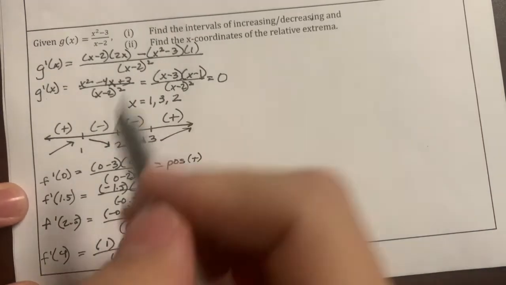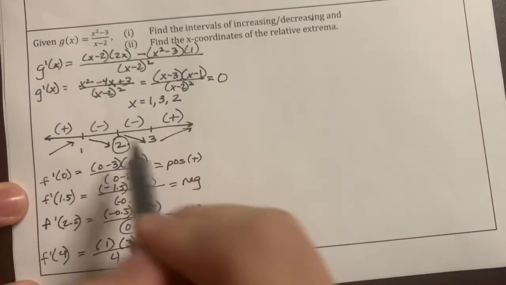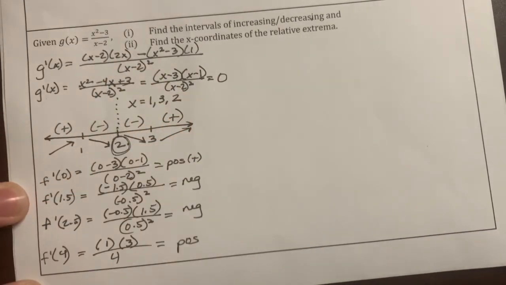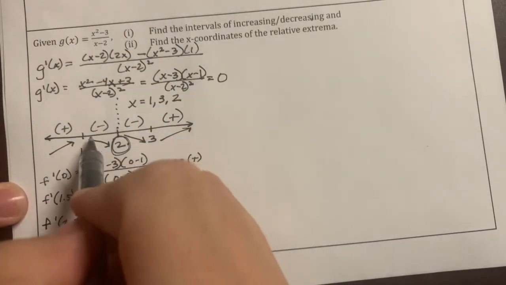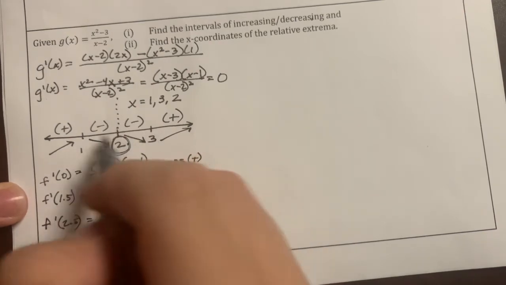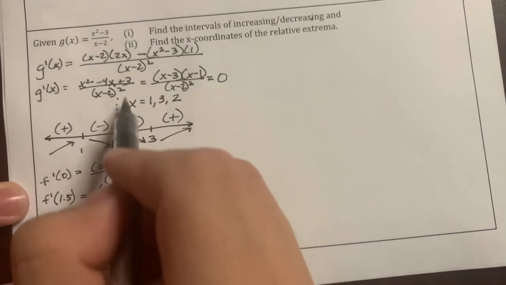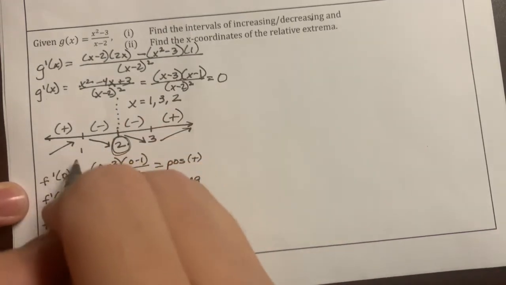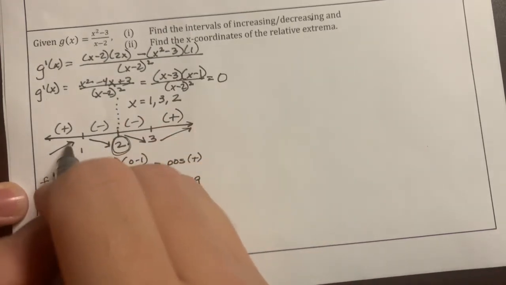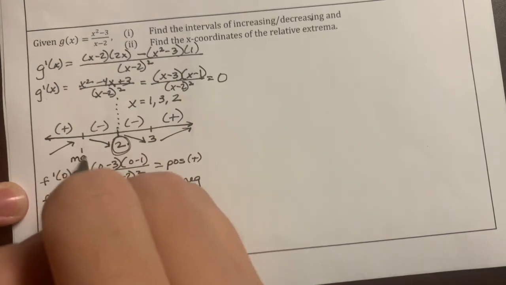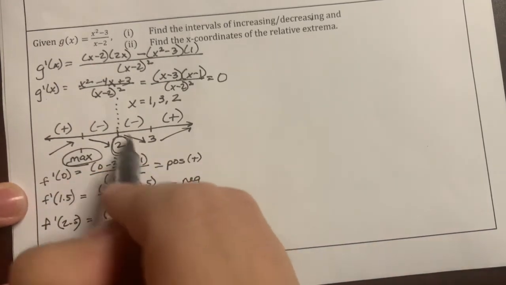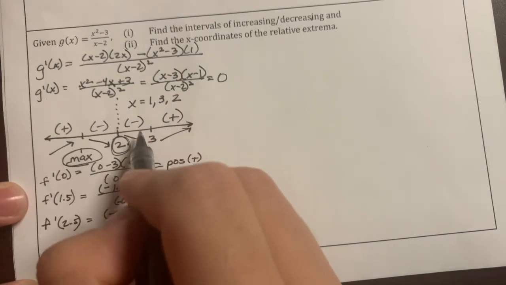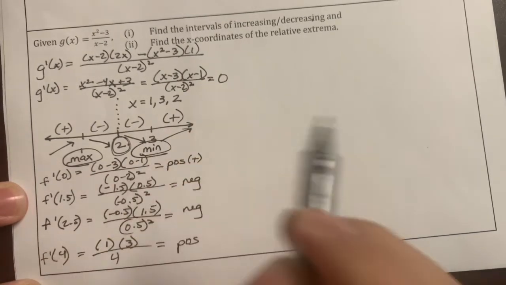right? Which kind of makes sense because if I plugged in 2 into my original function, I would have a vertical asymptote right there. So it's probably having a graph kind of like going this way and this way. But anyway, now I can tell that right here, going from positive to negative, I basically have a maximum value there. Here I don't really have anything, but here I have a minimum value because I'm going from negative to positive. All right.